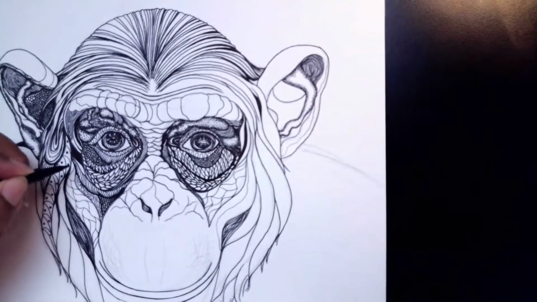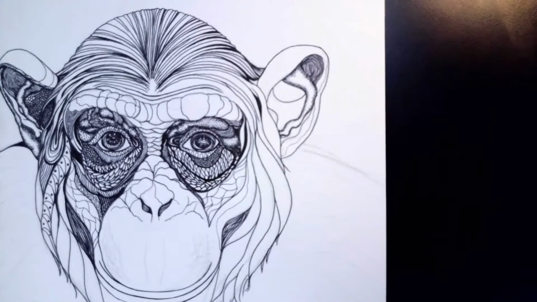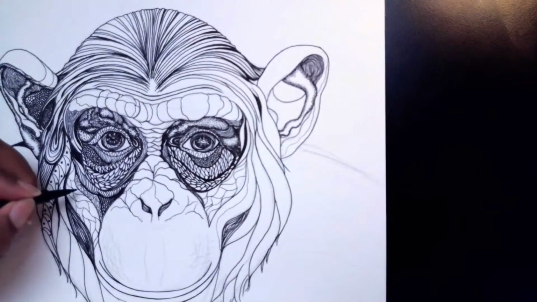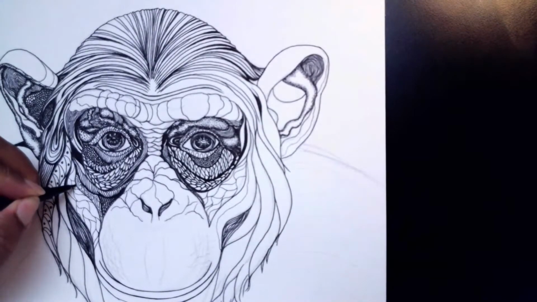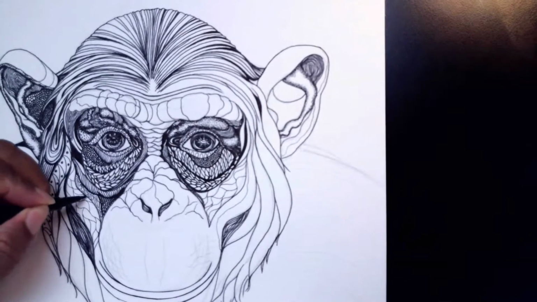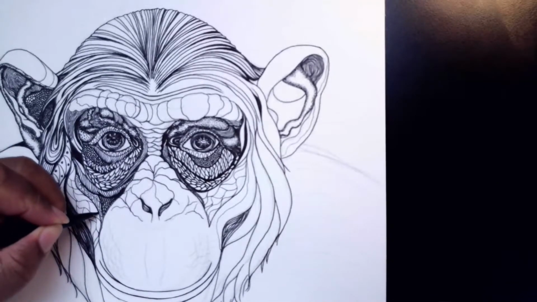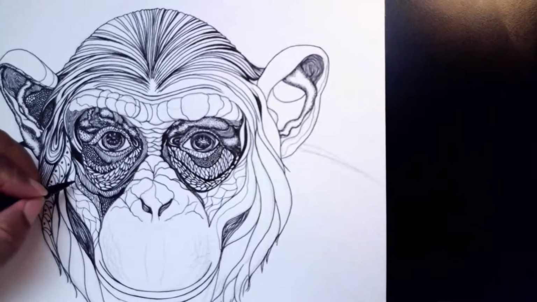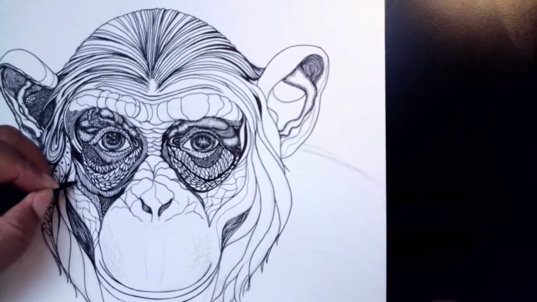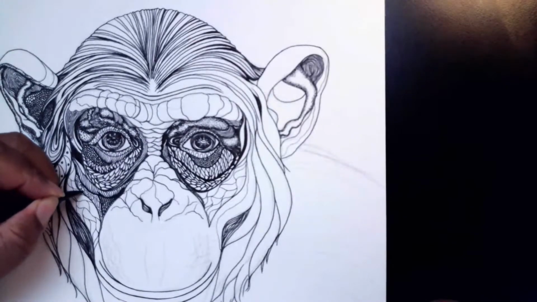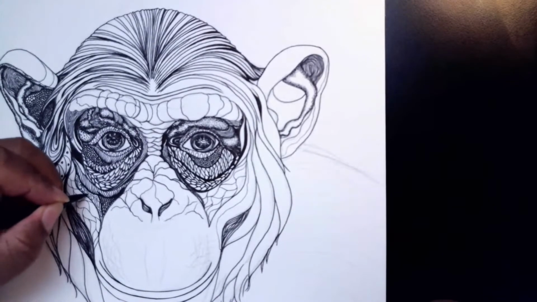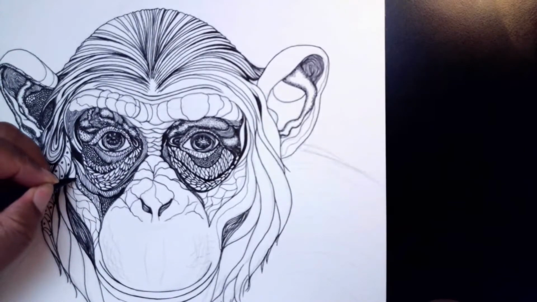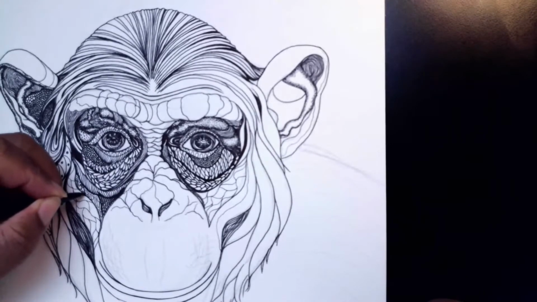This paper, being watercolor paper, is very coarse, and it causes you to have to really press down. And being that I'm working with this felt tip pen, it wears out the tip pretty quickly. So I have some new pens that I tried to use in another video, but I just haven't really gotten comfortable with them yet.